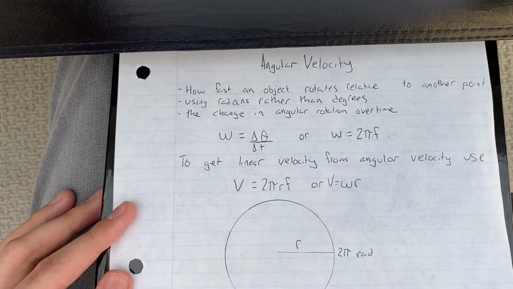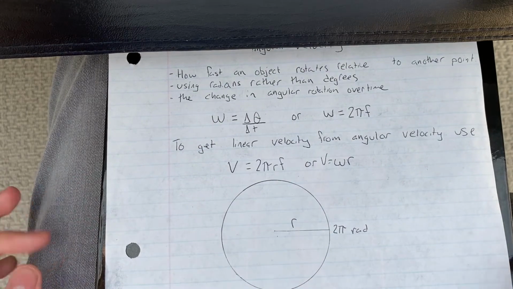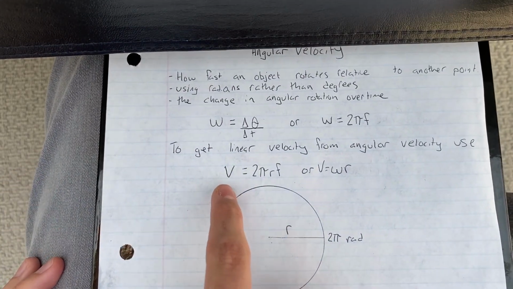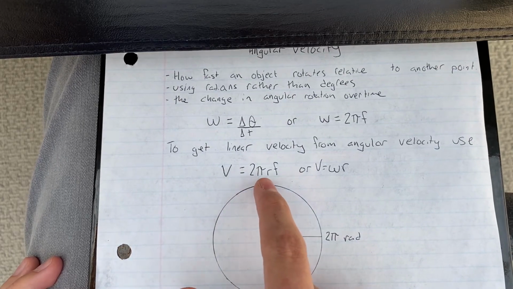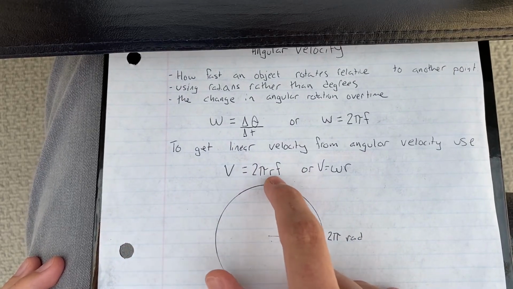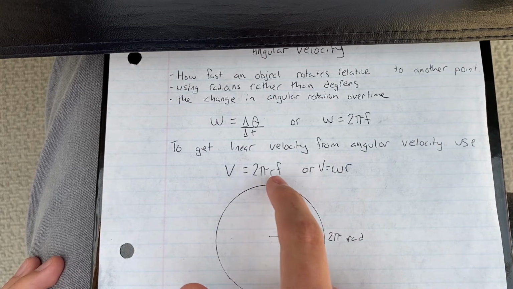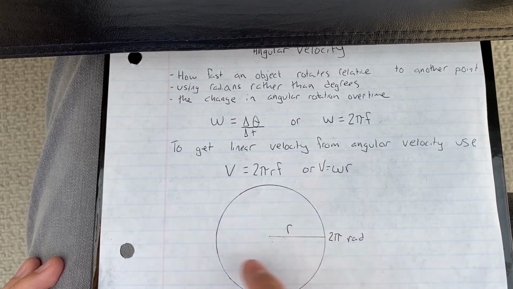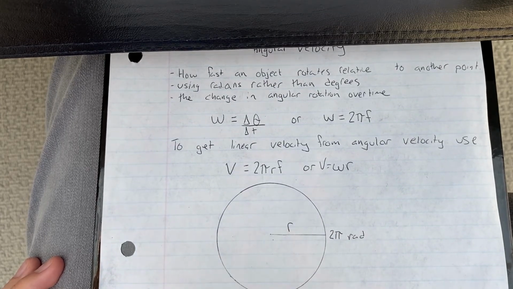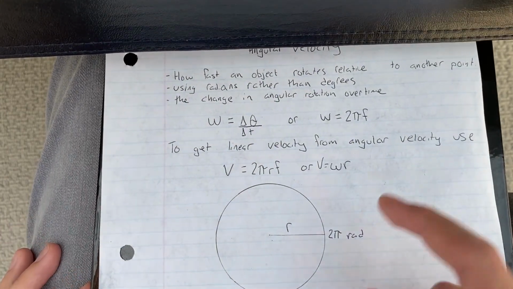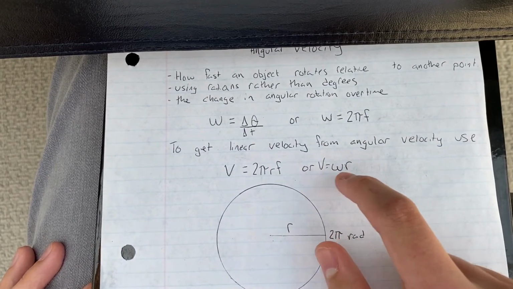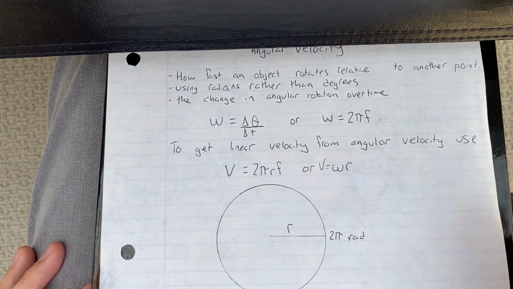And how do we get linear velocity from angular velocity? What we would do is say that the linear velocity v is equal to 2 pi r times frequency, which is the circumference of the circle, 2 pi r, times how many times it goes around per second. So that would be the linear velocity of it. Or we could say that velocity is equal to omega r, and omega is just 2 pi f, and then times r, which makes sense.